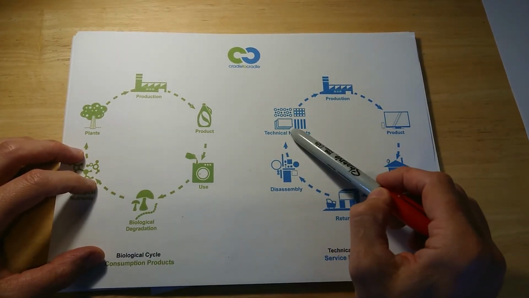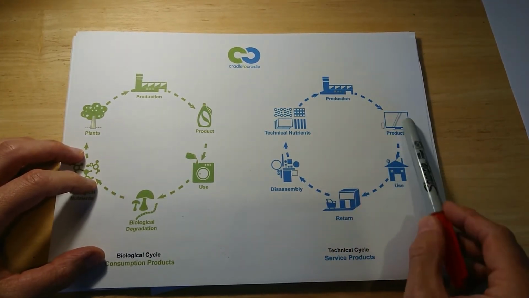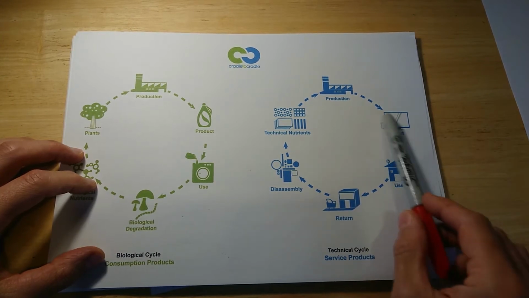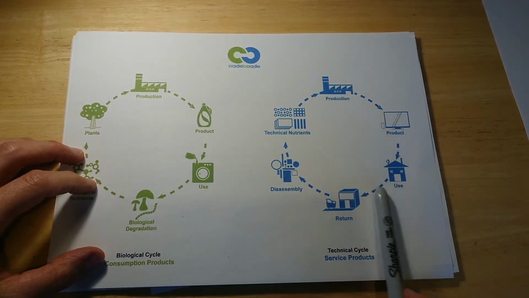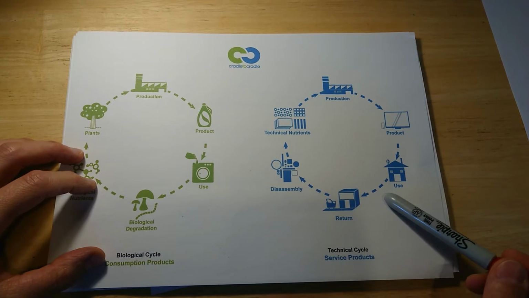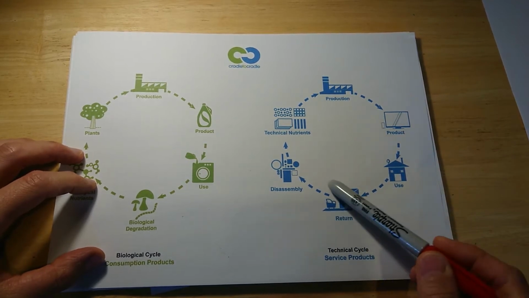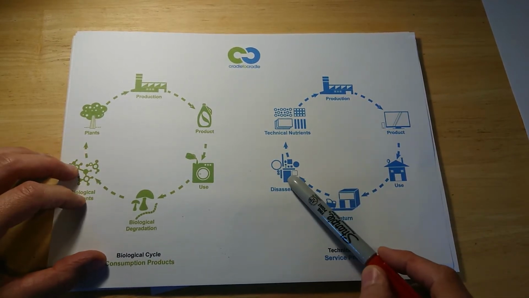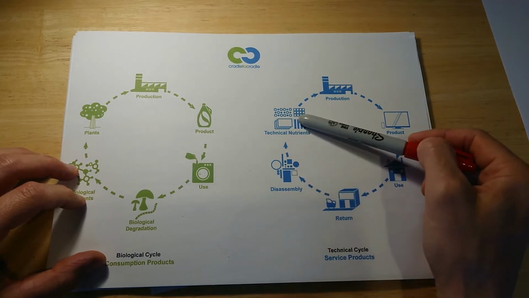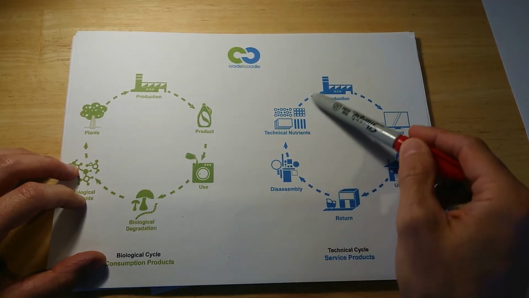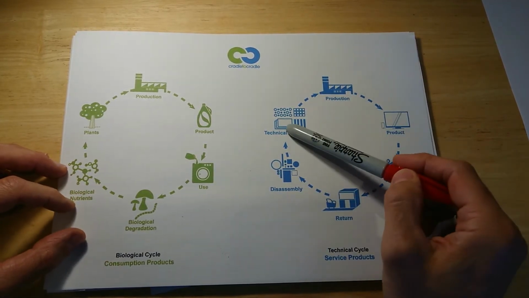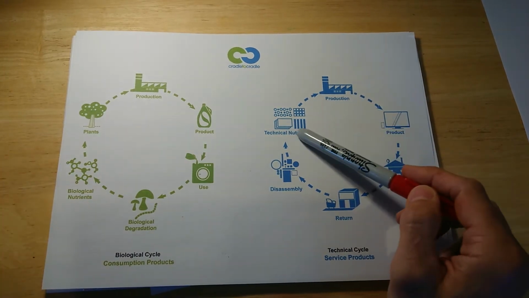Okay, so we get our materials and we manufacture it, we get our product ready and we use it. Then at the end of the product's use, that's where it either gets returned or disassembled. Okay, and then we use that disassembly to make a new one. So we go round. So this is going round and round. And imagine something like iPhones.